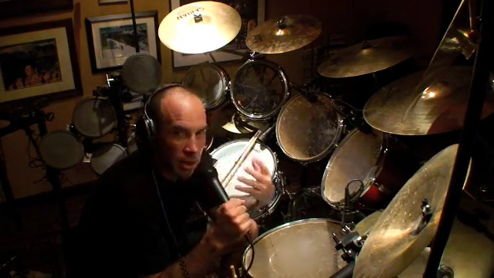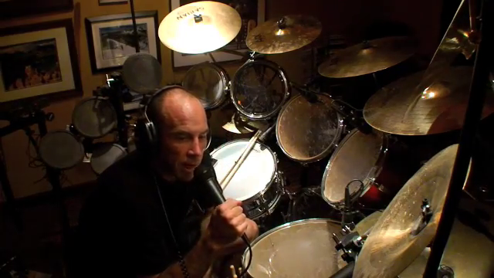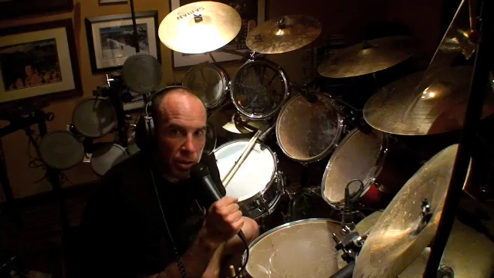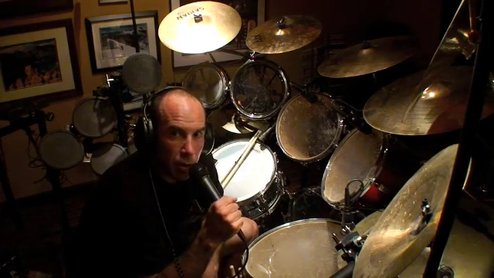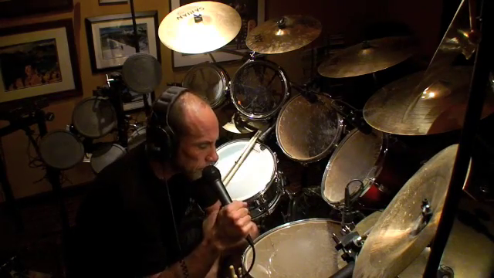The first thing is I don't download or buy tablature, and I'm not learning it from that. I'm learning it all by ear. I know how to read music, but I don't think there's any written drum music other than tab for Tool, so that doesn't apply here either.